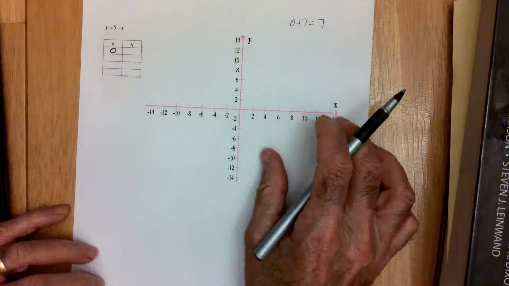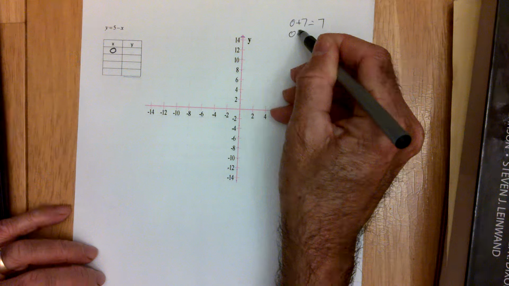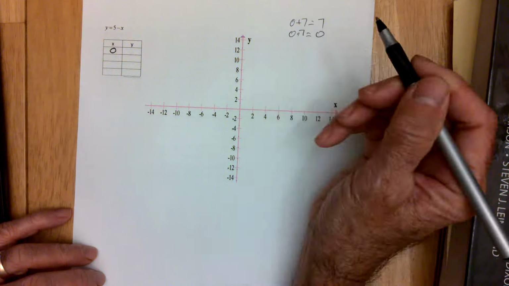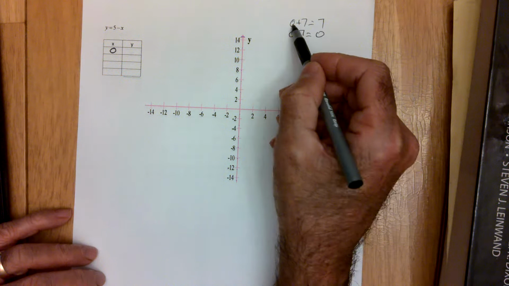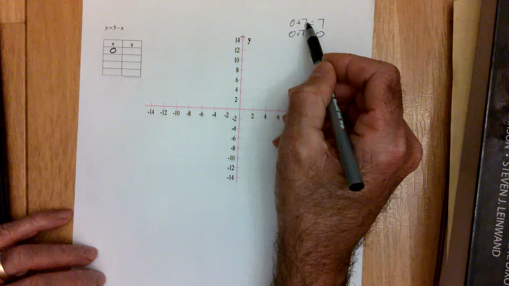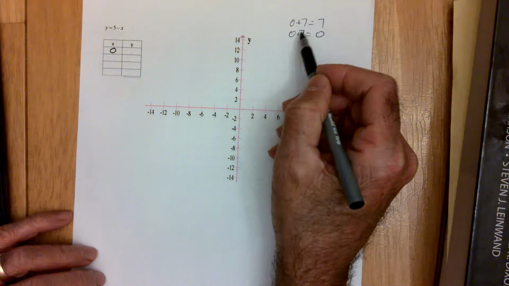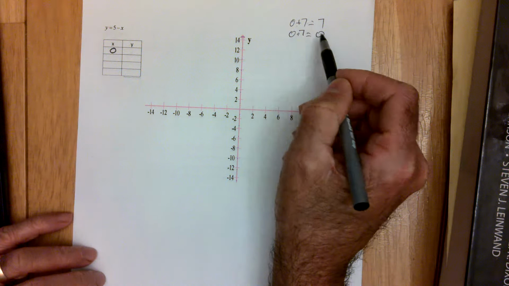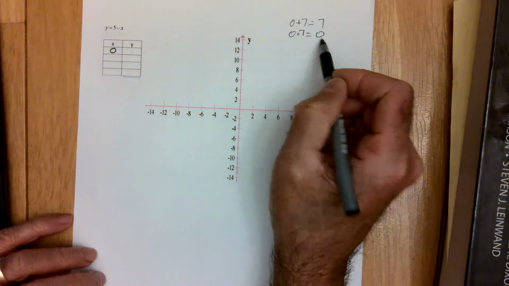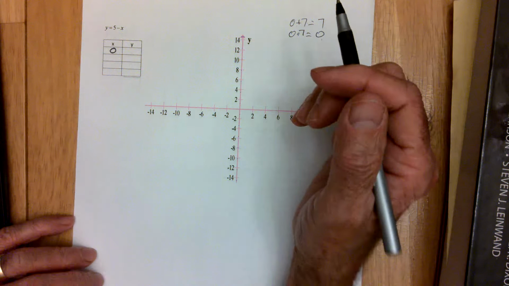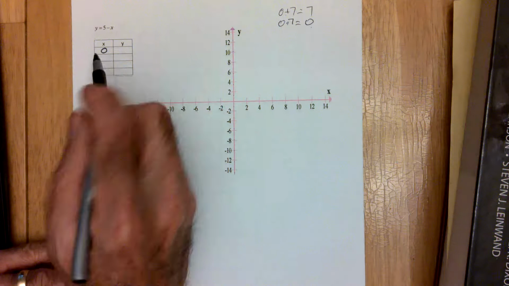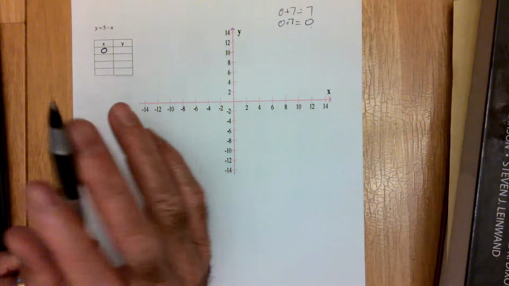That's easy to calculate. 0 times 7, 0. So any number plus 0 will just remain unchanged. Any number times 0 will turn into 0. And so that makes 0 easy to work with. So we're going to start off with 0 in this case, because that's the easiest one.